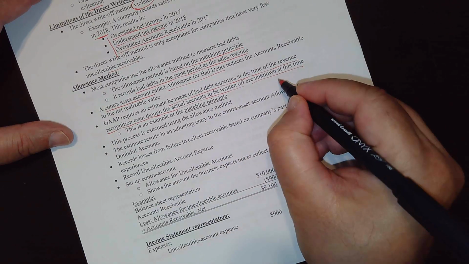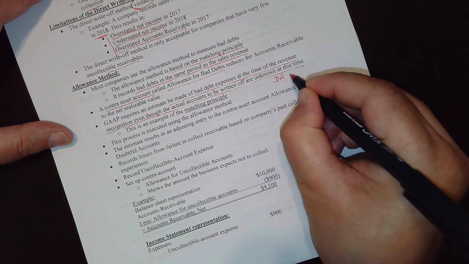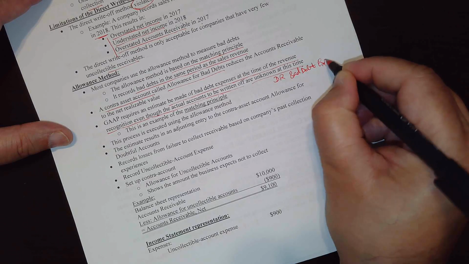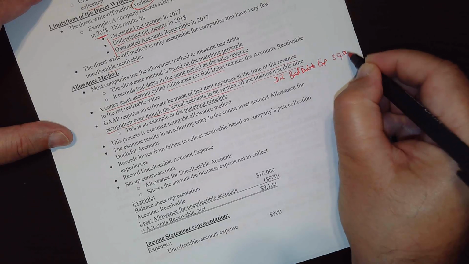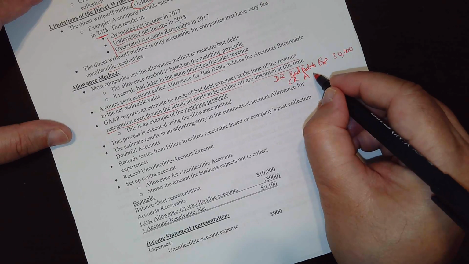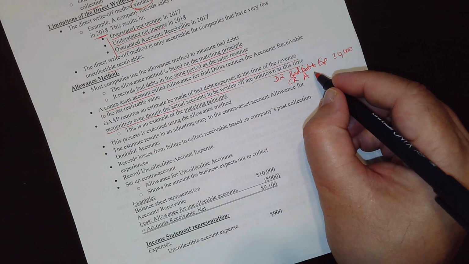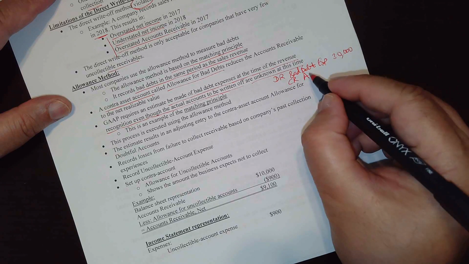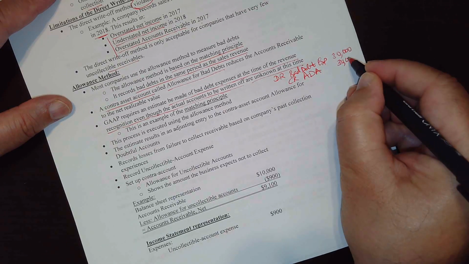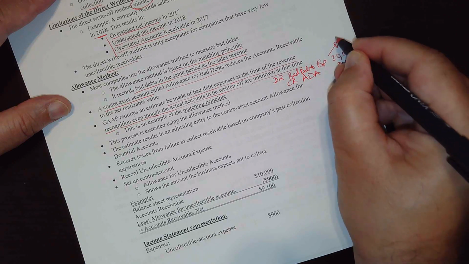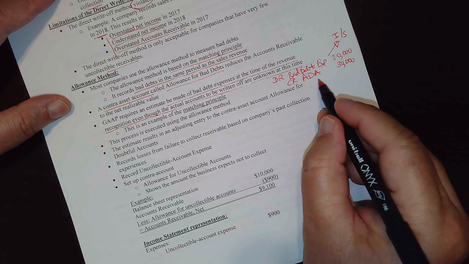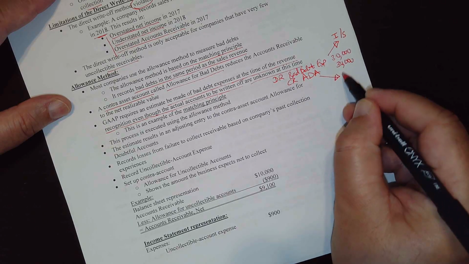So what they do, they say debit bad debt expense for $30,000 and credit allowance for doubtful accounts for $30,000. This information goes to the income statement for the same year, and this information goes to the balance sheet.